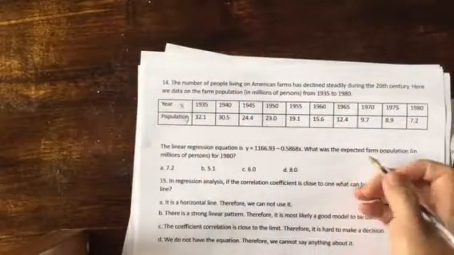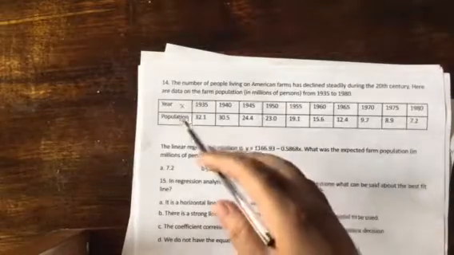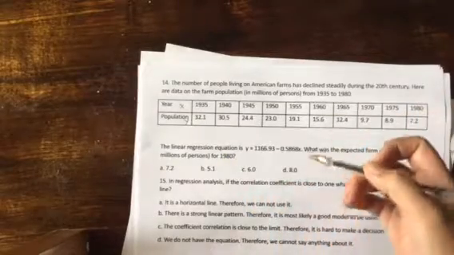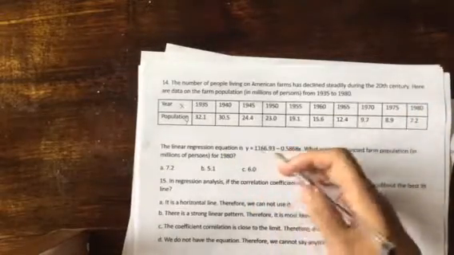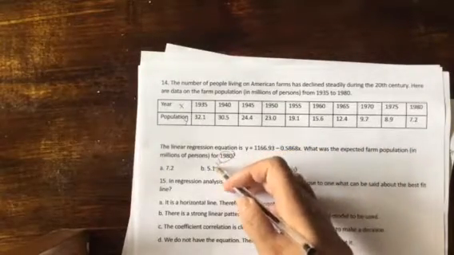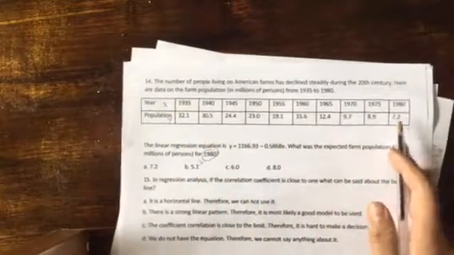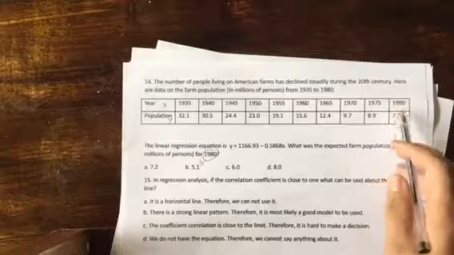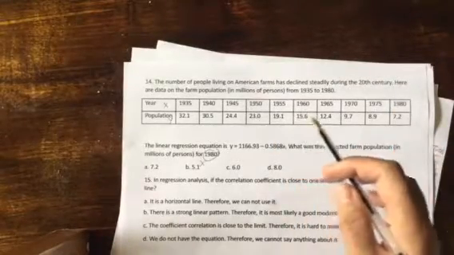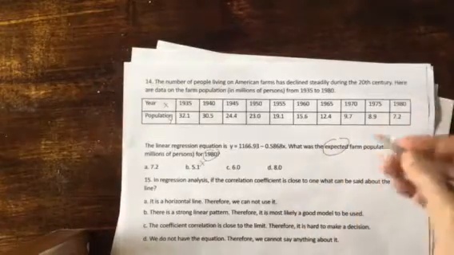Now the top question is, what is the population, what is the y for the year 1980? Well, it's good that we already have the correspondence equation. This is our year, this is the x value. So this is all the x value. And then according to the equation for 1980, we have 7.2. But that's not what we're trying to calculate here. We're trying to find the expected population, not the actual population.